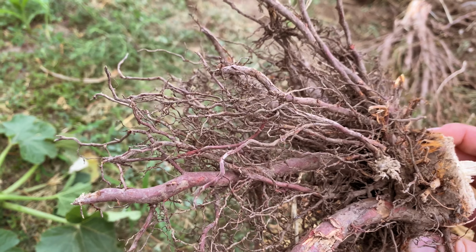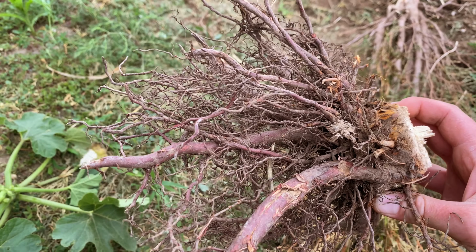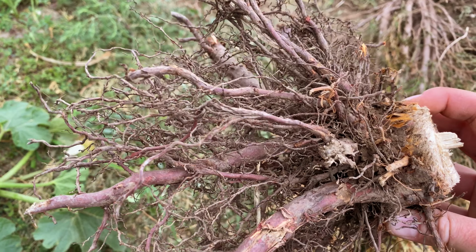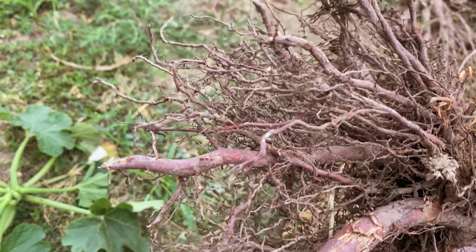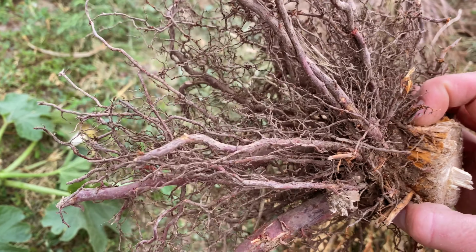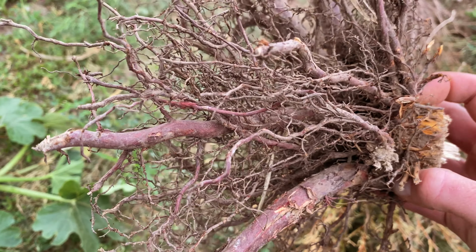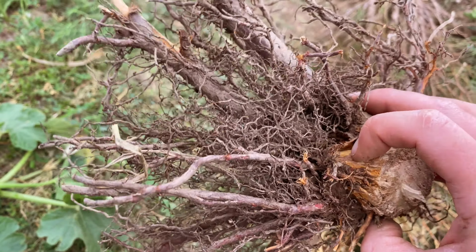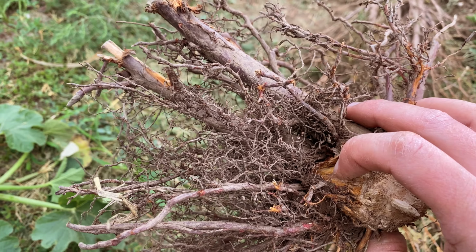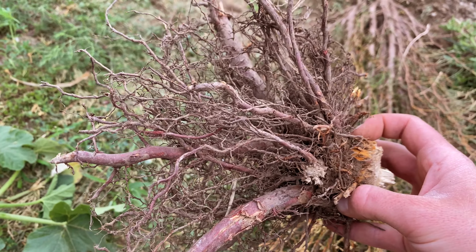The inner part, the core of these roots, was no longer white. Roots are normally white when they're healthy, but these weren't. They were very brown, very squishy, and that's when I began to suspect that it was a fungal disease.